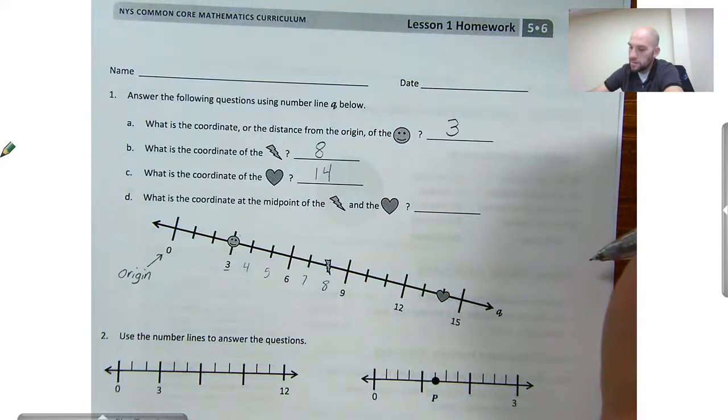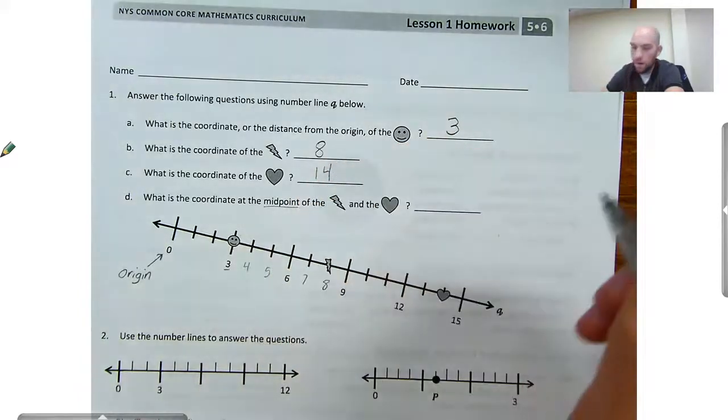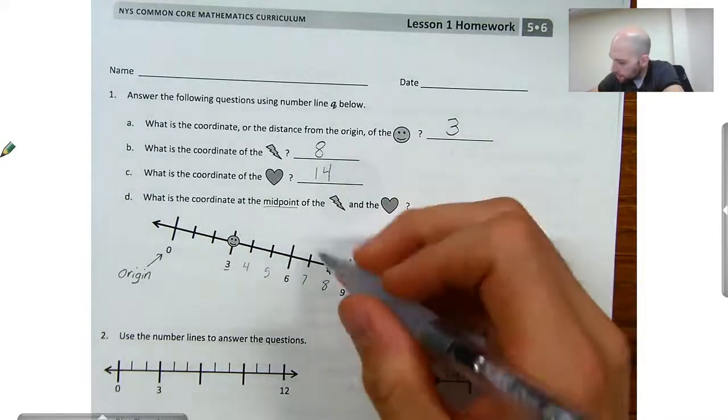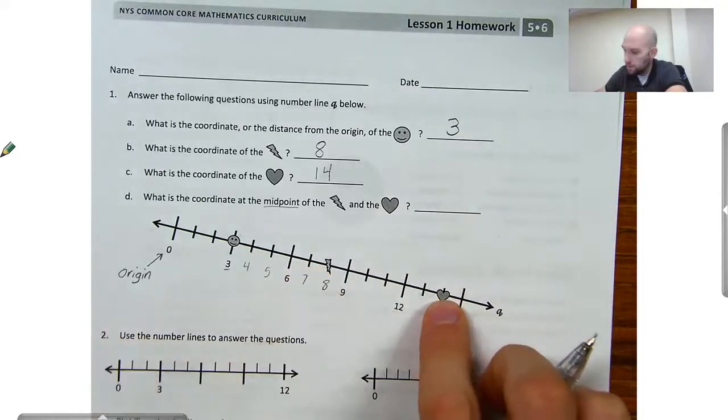Now, letter D is a little bit different in the way that they ask it. It says, what is the coordinate at the midpoint of the lightning bolt and the heart? Now, the midpoint is the point that is right in the middle of the two coordinates. So we're going to need to figure out what is smack dab right in the middle of these two.